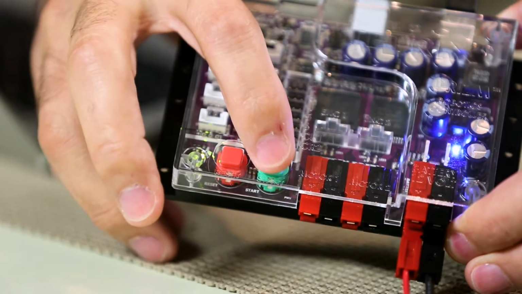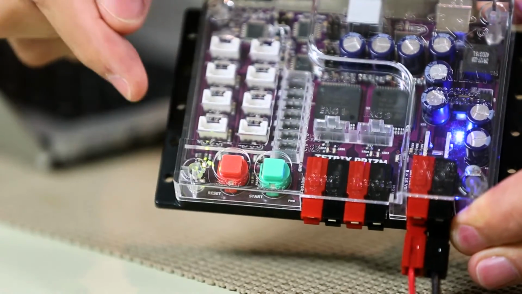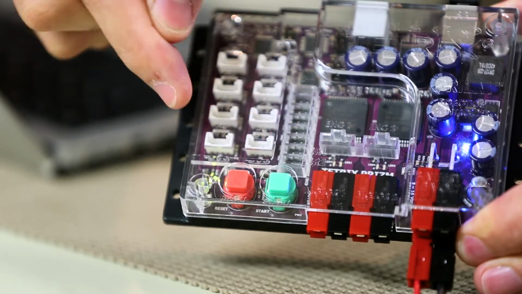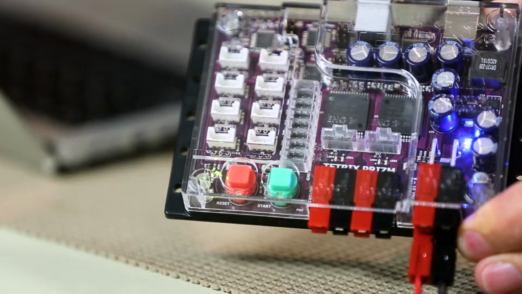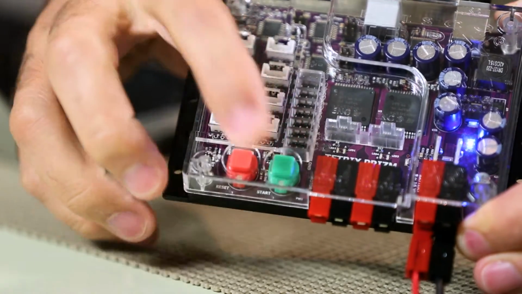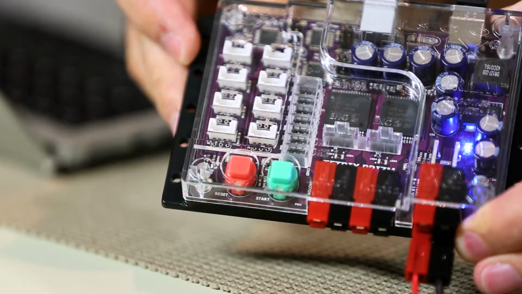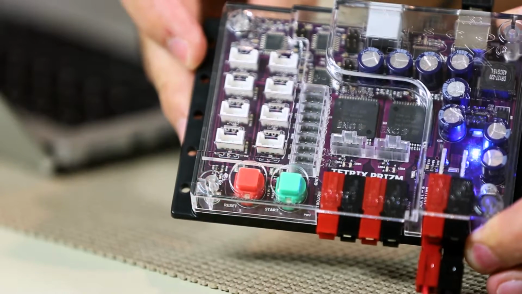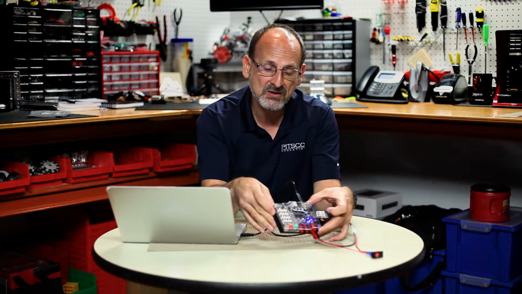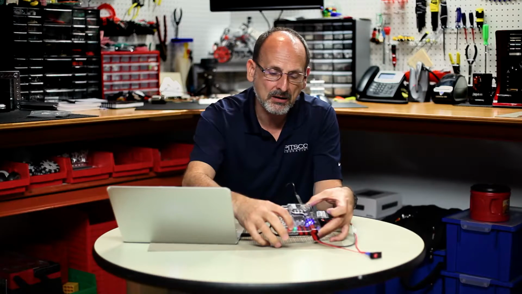I can press my green button. Now, before I do, I want to point out that we should expect to see a red LED in the same area begin to flash based on our program code. Press that. Yep, there we go. We have a red LED and it is flashing. We've downloaded code and actually have it executing on our Prism. Not bad at all, right? Pretty simple. So let's talk a little bit about what we've done.